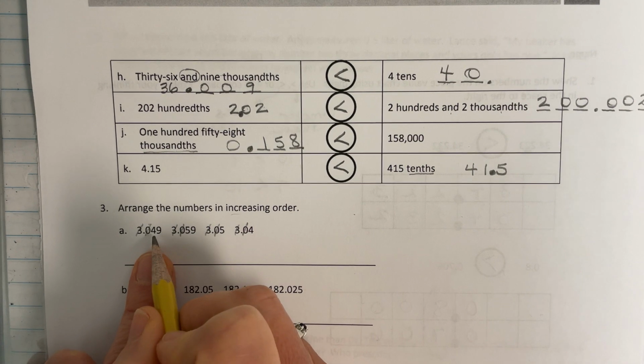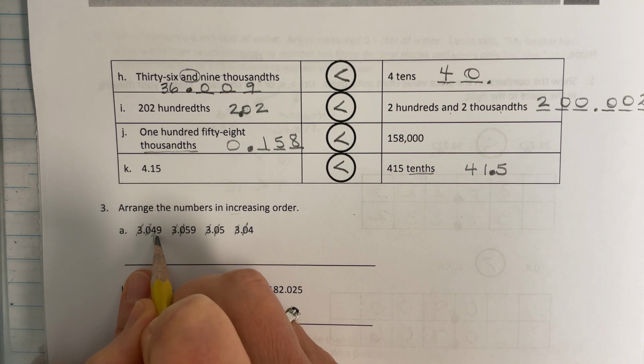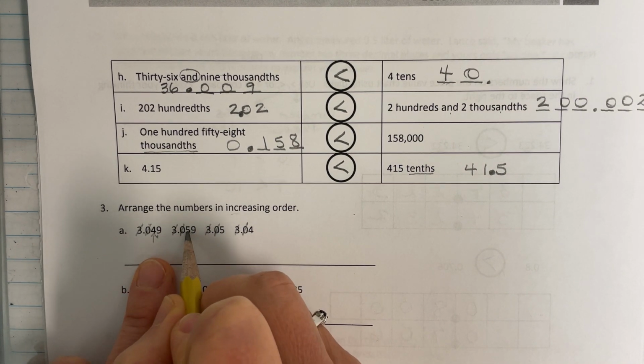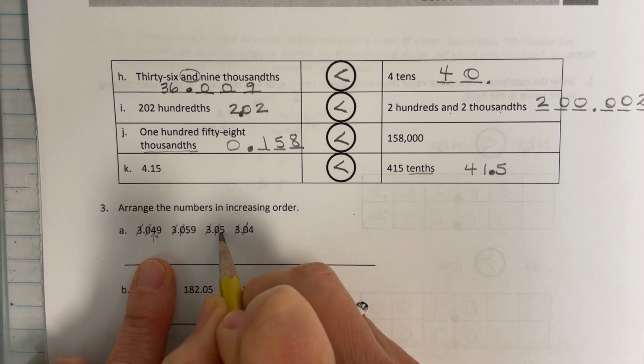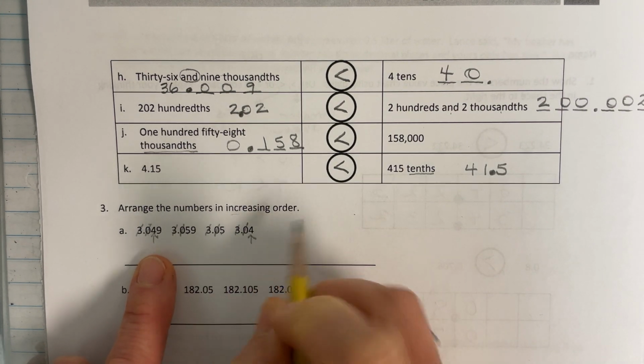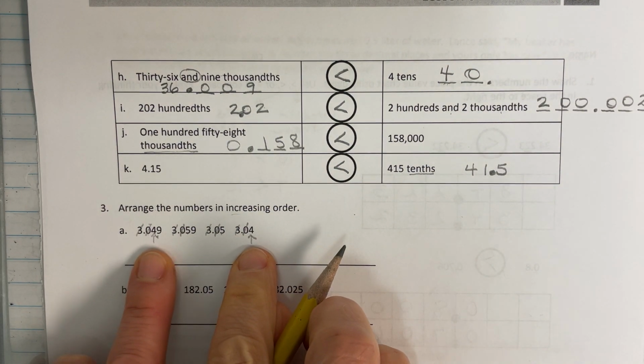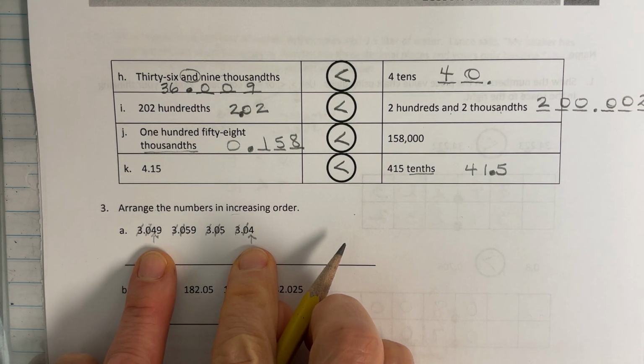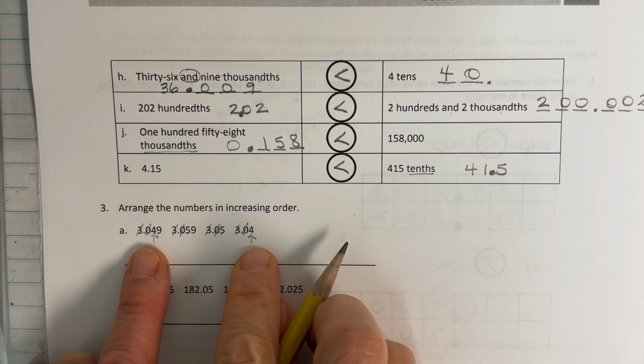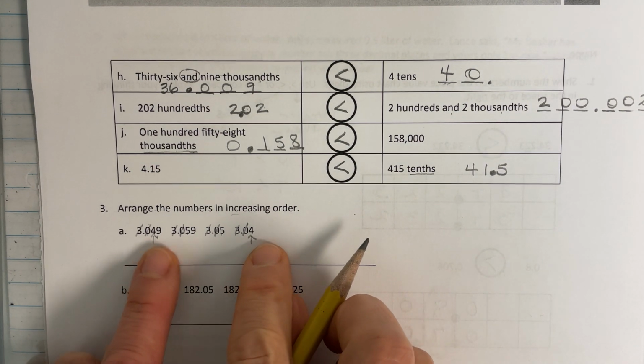Let's look at the hundredths place. A 4, a 5, a 5, and a 4. Okay, so these 2 are the smaller numbers because they have a 4 in the hundredths place. So we have to pick which one is the smallest. Well, I take these 2 and I move down the line 1 more place.